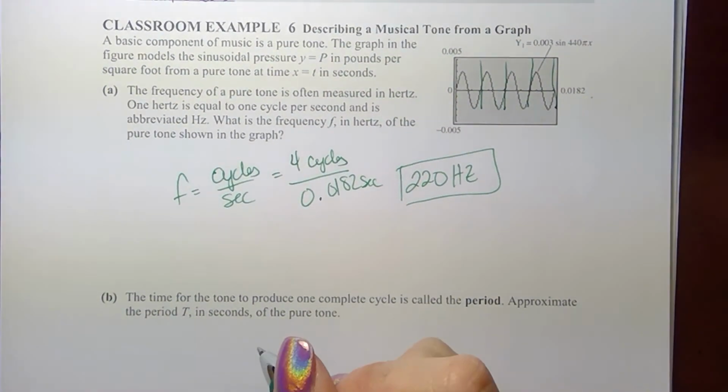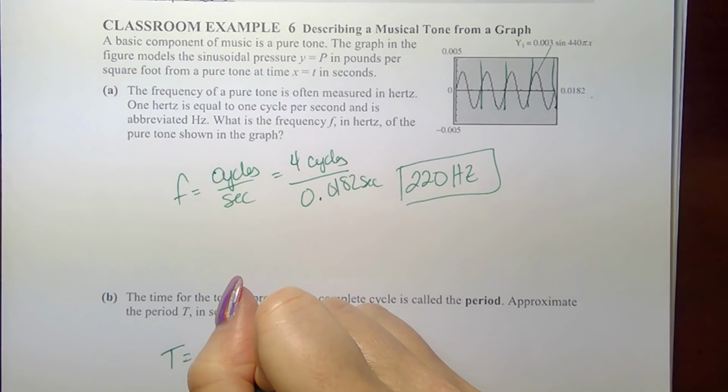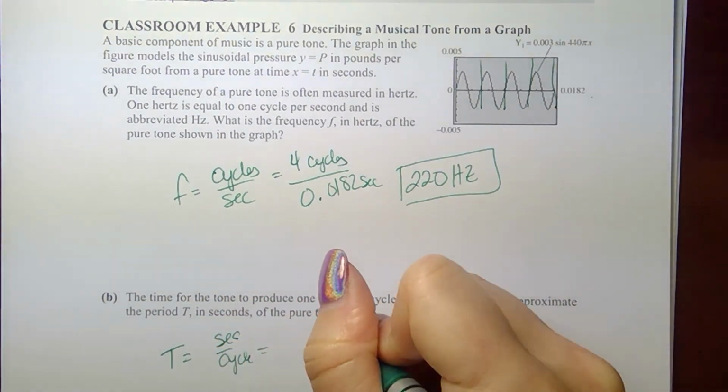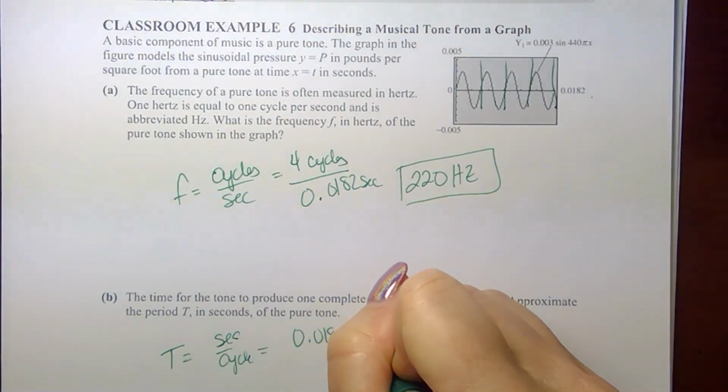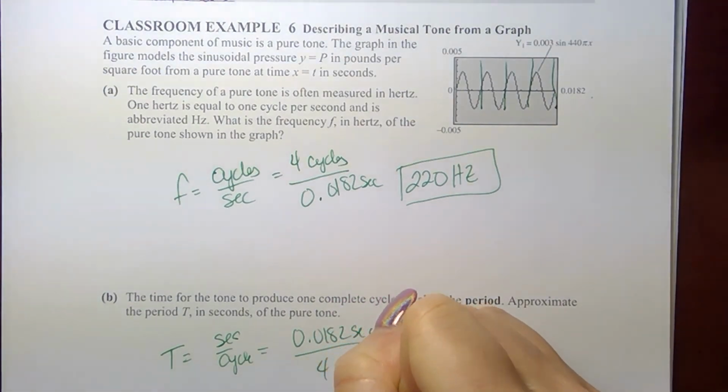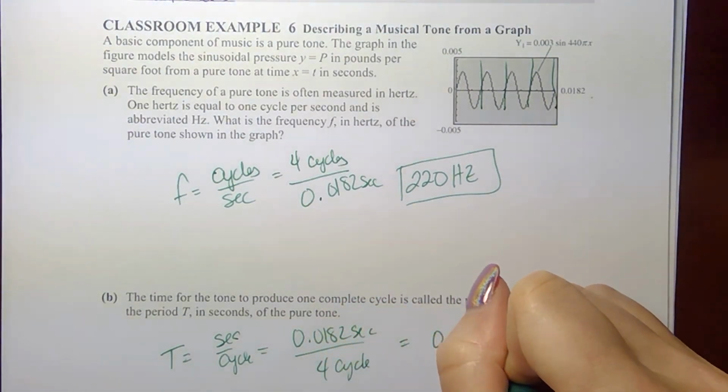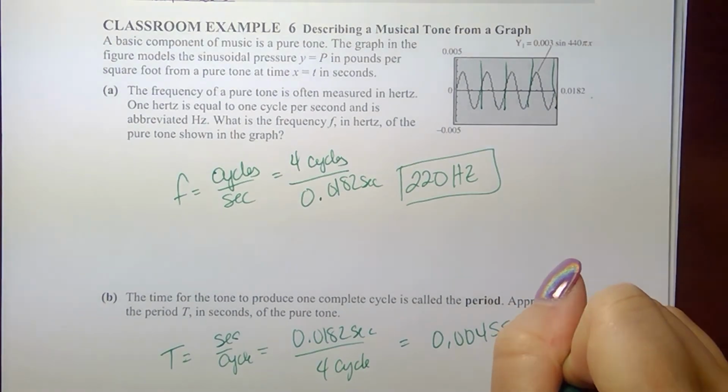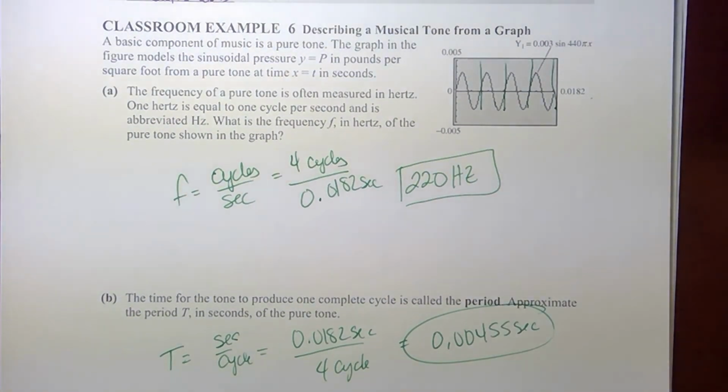The time is the number of seconds per cycle. So I'm going to stack it the other way. And t is 0.00455 seconds. That is the period.